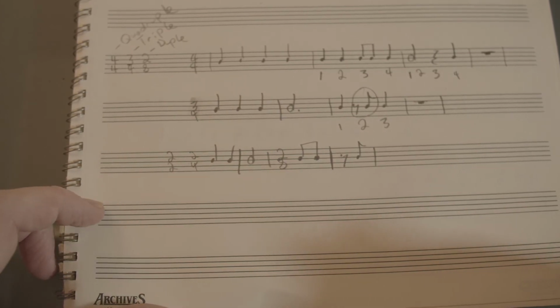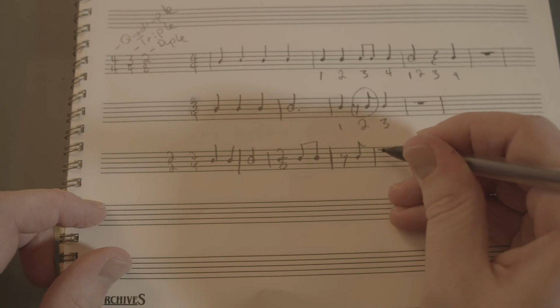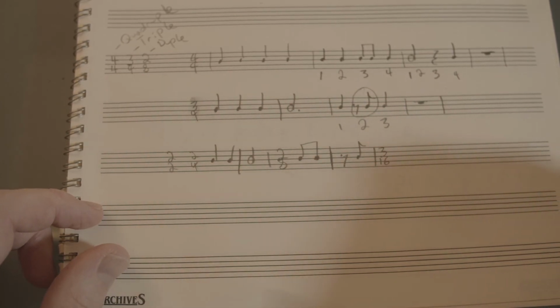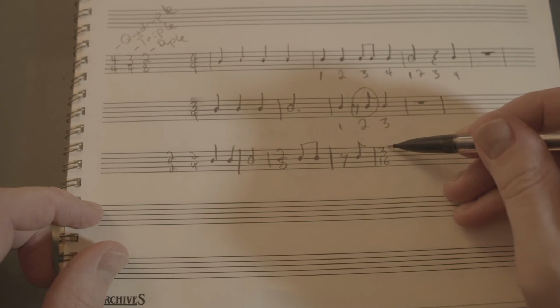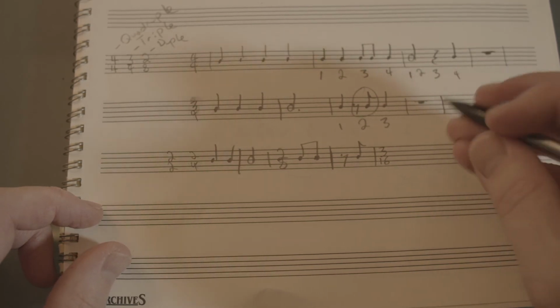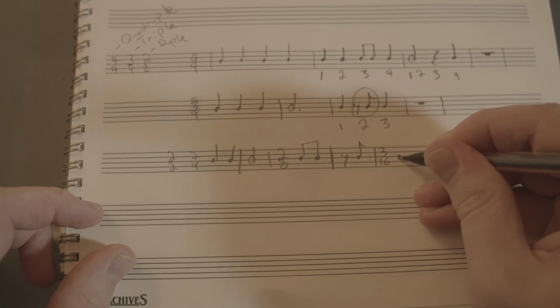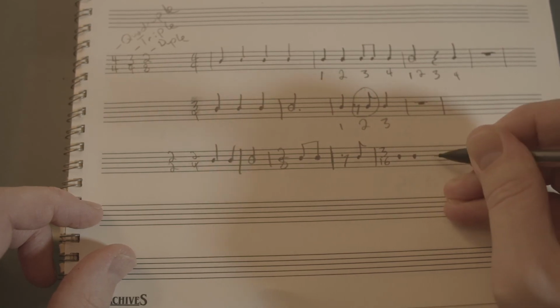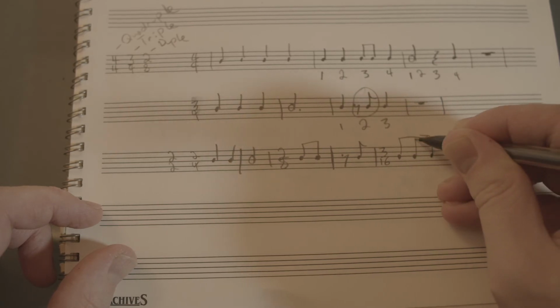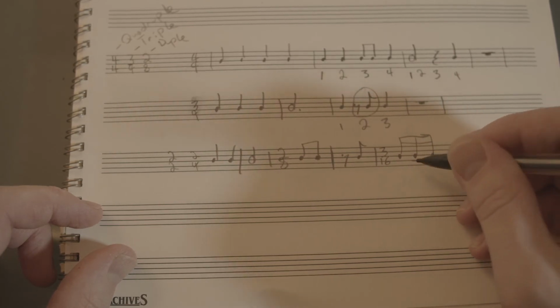What if I have the time signature 3/16? Well, think about that. That means I would have 3 beats in every measure, and the 16th note would get the beat. So now I could have 1, 2, 3, 16th notes. That could be a whole measure.